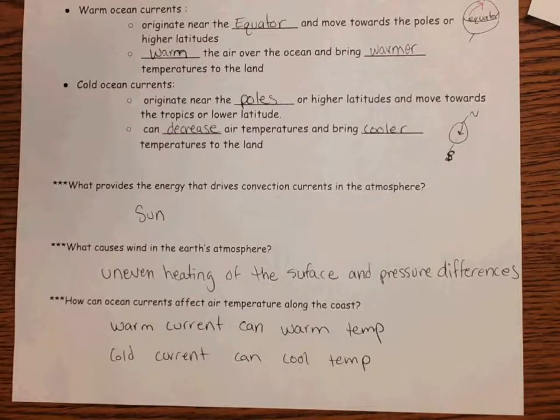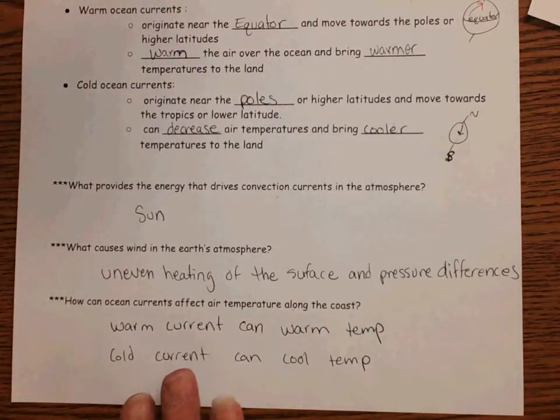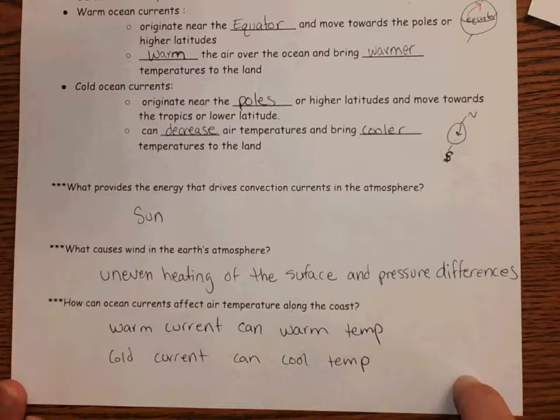So that is all of the notes. These are very important. We will be referencing these a lot. Please make sure that you've completed them. All right? Next step.